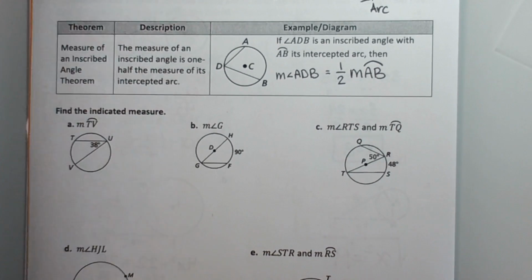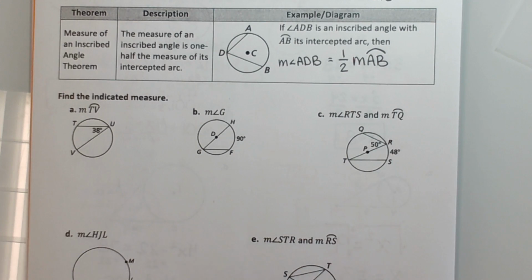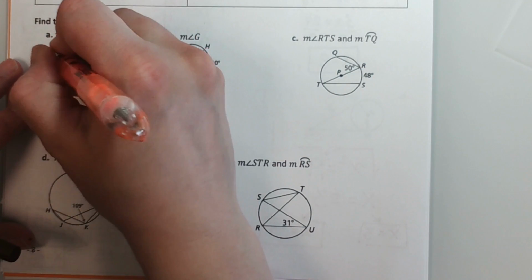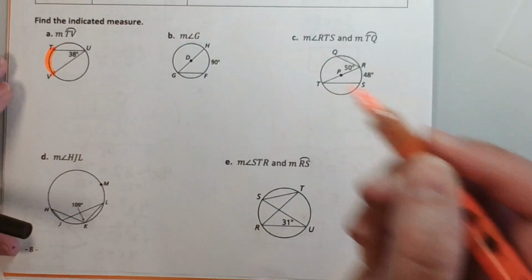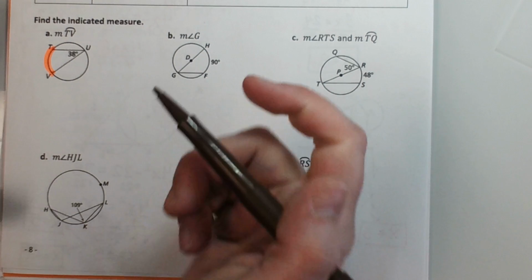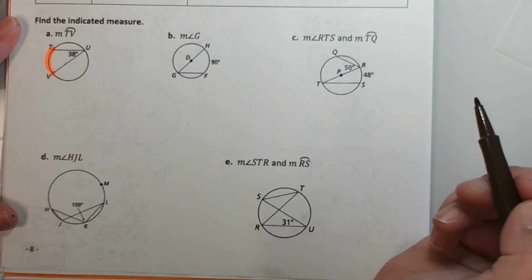Okay, so questions we are asked here. I am first looking for the measure of arc TV. Start at T, end at V. Am I going the short way or the long way? Short way. I see an angle here. Is it a central angle or an inscribed angle? Inscribed, which means it is half of the arc.